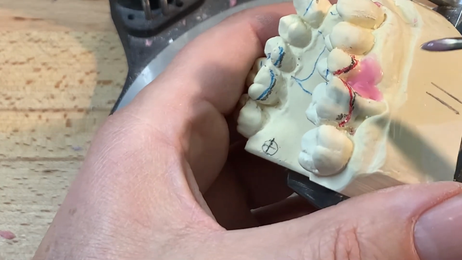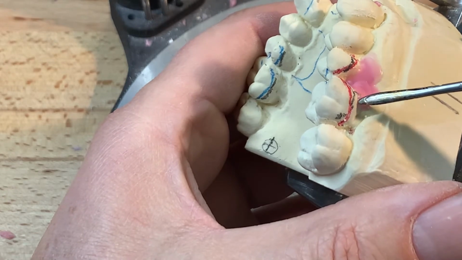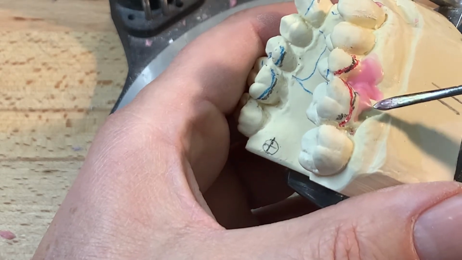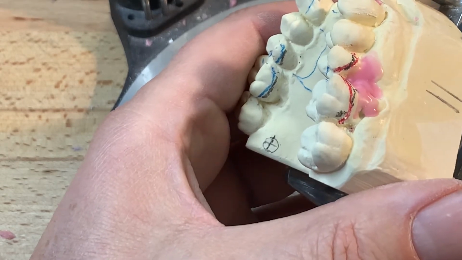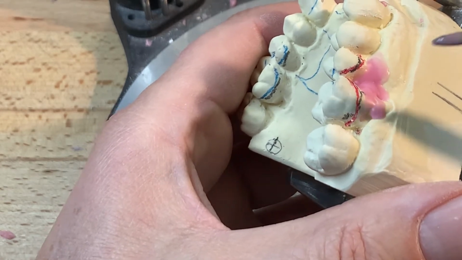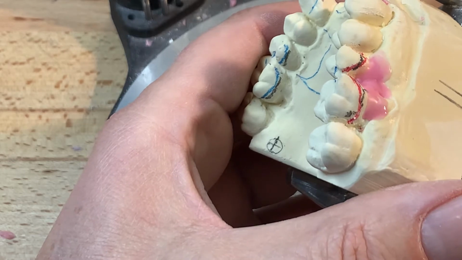And do neat work as if you were waxing a margin on a crown. That's the attention to detail that I'd like you to use on your wax ledging, as if you were doing margin wax on your full gold crown.